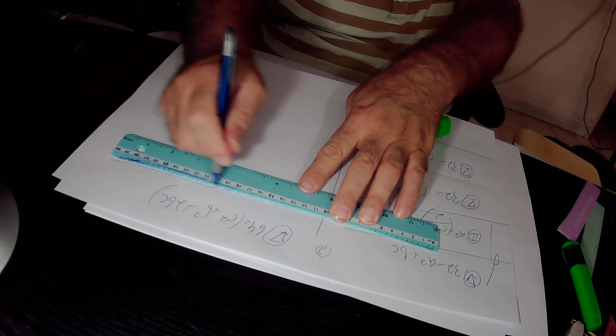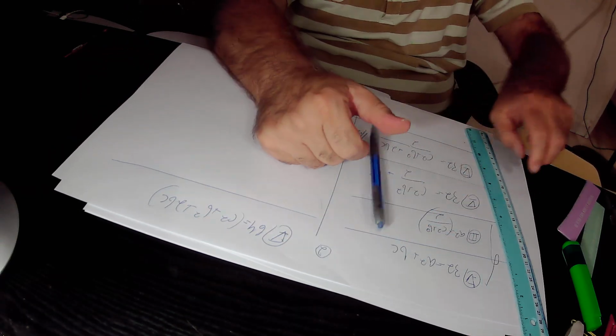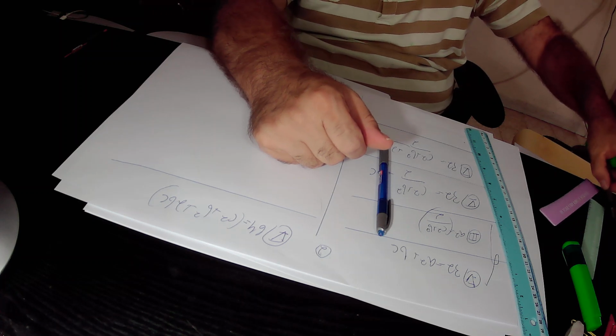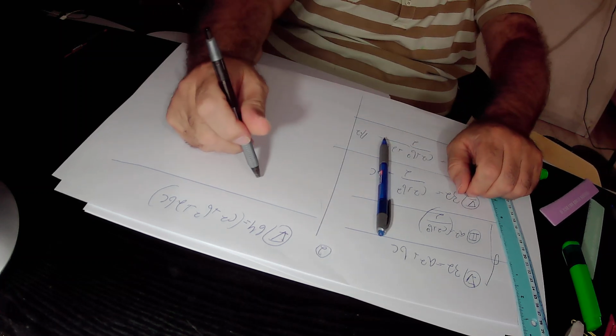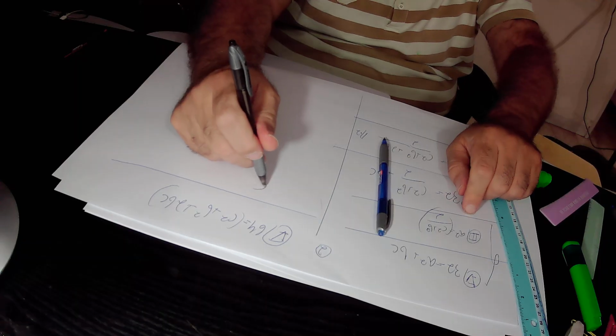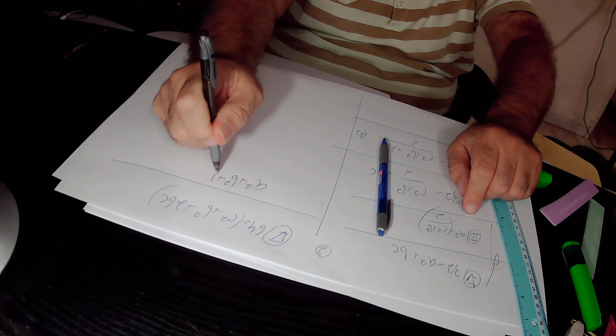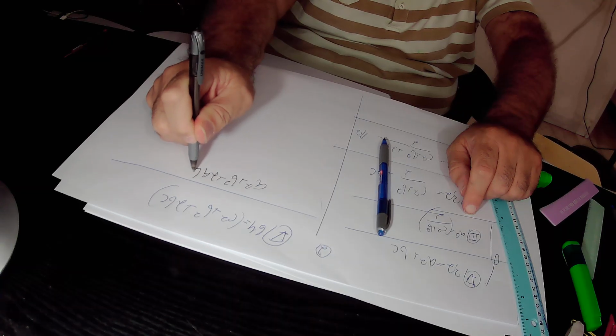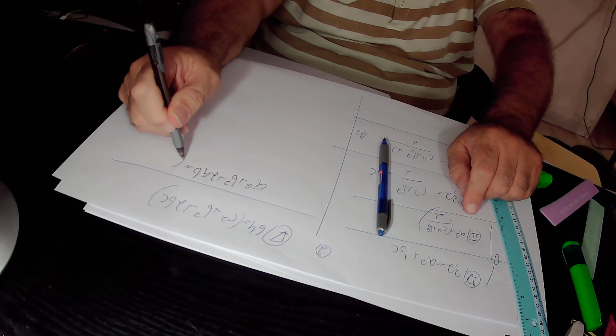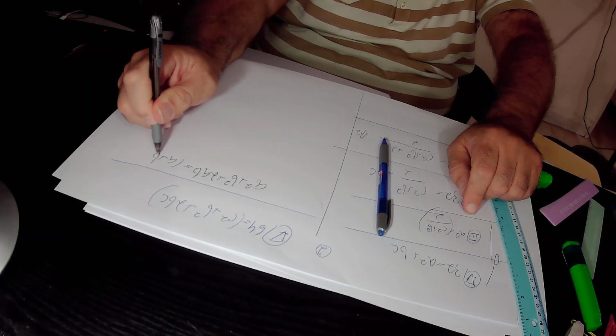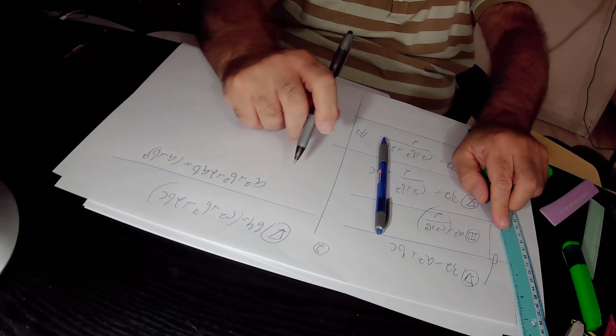Here we can use the algebraic identity that says a square plus b square plus 2 times a times b is equal to a plus b squared.